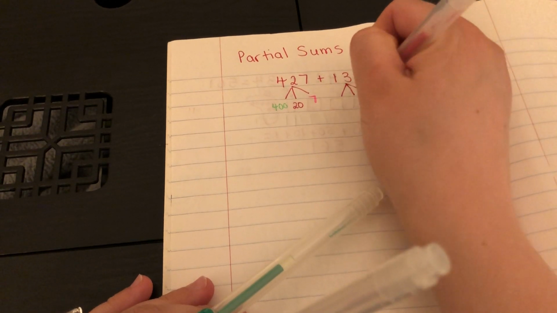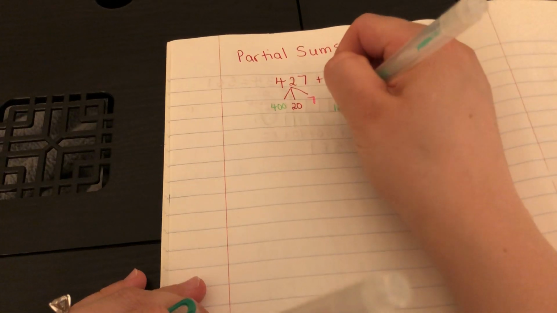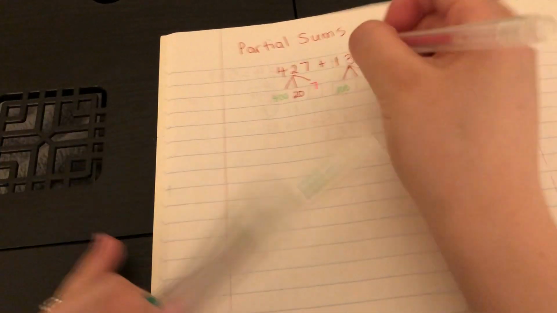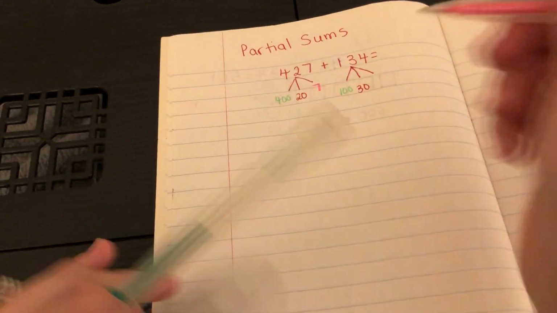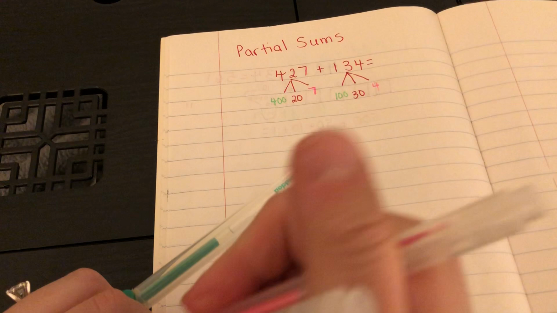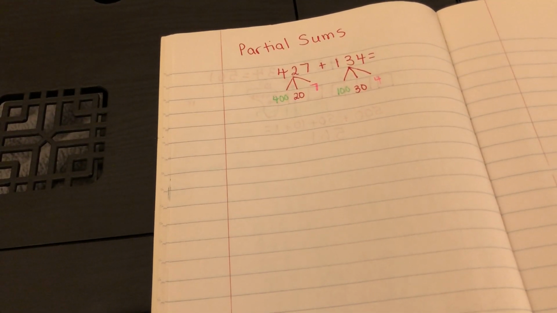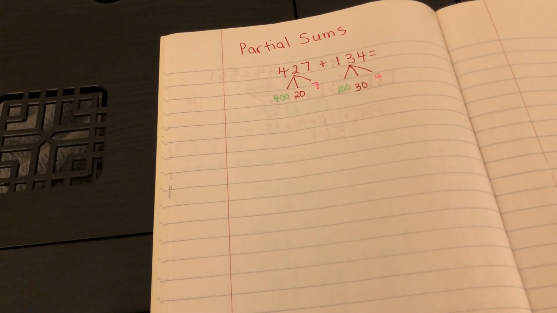Now I'm going to do it for 134. So I have 100 in the number 134. I also have 3 tens or 30, and I have 4 ones. So now I'm going to add my hundreds, then I'm going to add my tens, then I'm going to add my ones, and then I'm going to combine them all at the end.